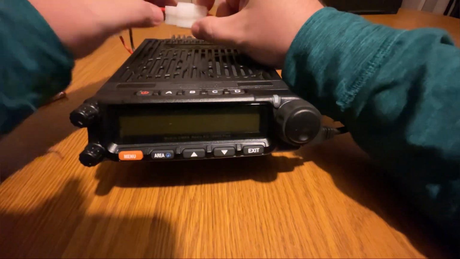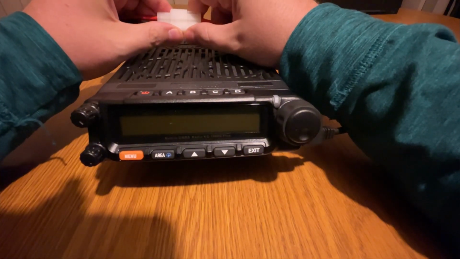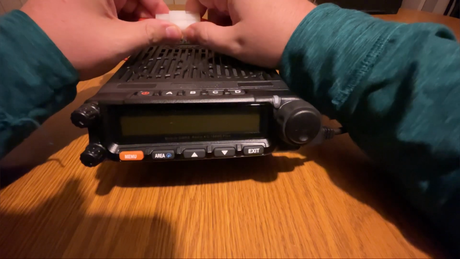Remember, I've had radios that have failed from disconnecting them from the power while they're still on. Try to always shut your radios off, or you might fry them. And always let them cool down before you unplug them. That's probably a good thing to do, too.